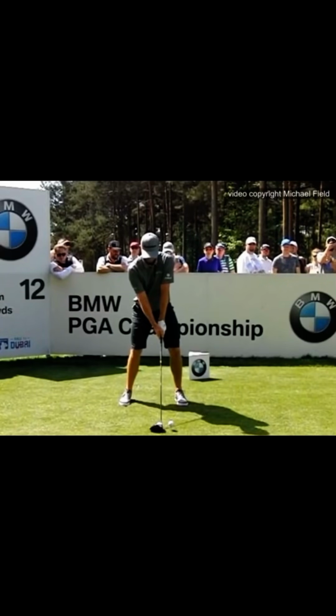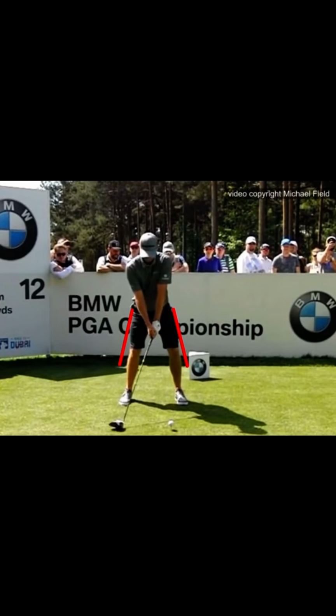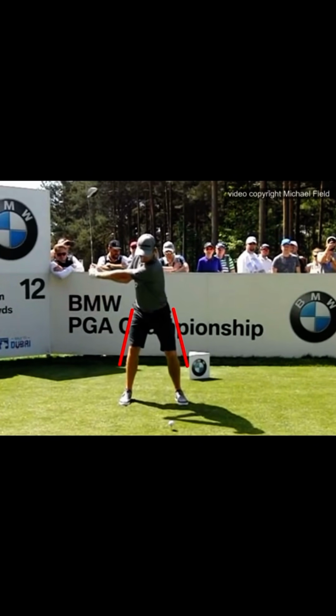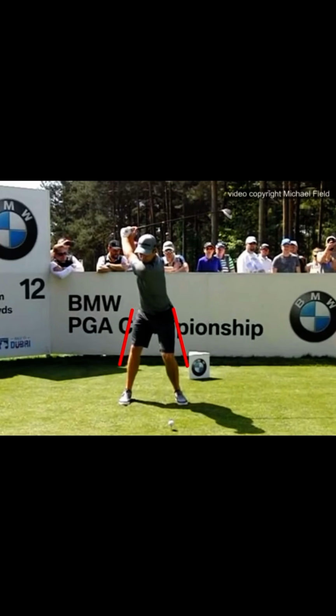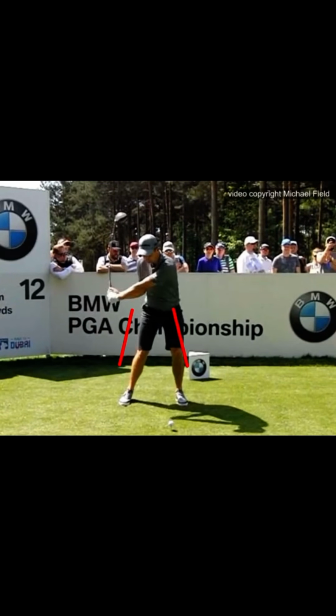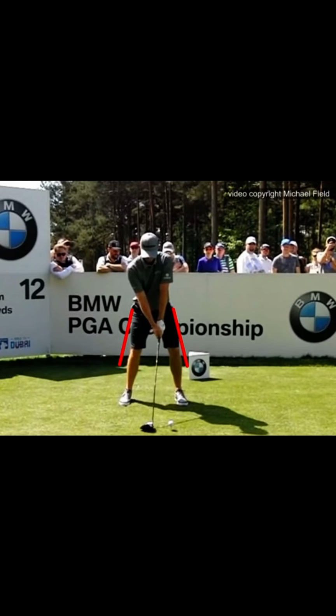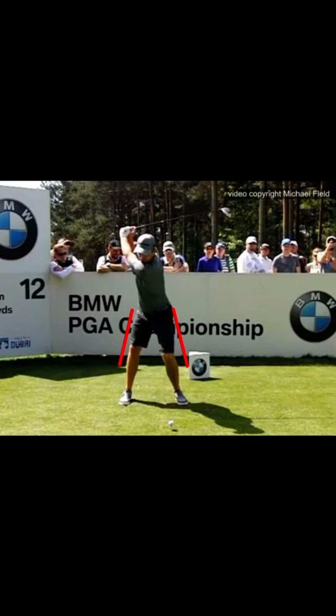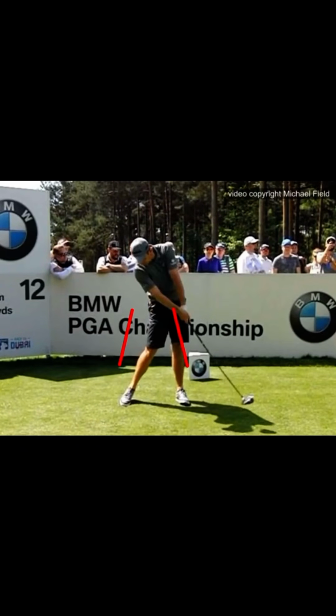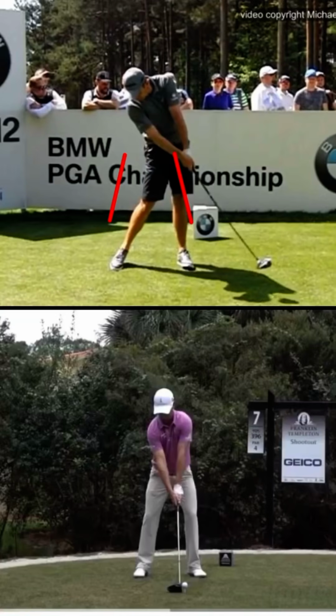Here we have Justin Rose, and we call him a centre post golfer. So if we draw a line on his right hip and his left hip, he doesn't really move off that line on the right hip. And eventually he'll start to push into his left leg, which all top golfers will do. As you can see, it doesn't quite move off the line.